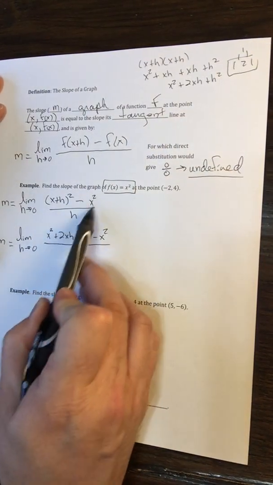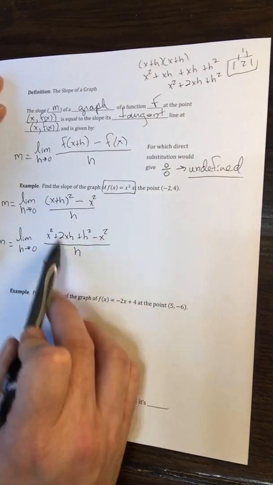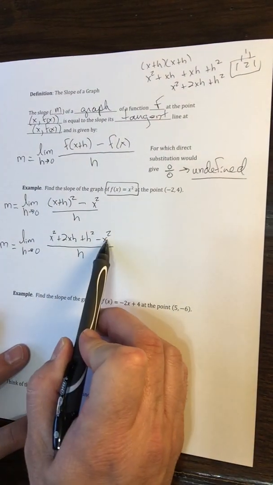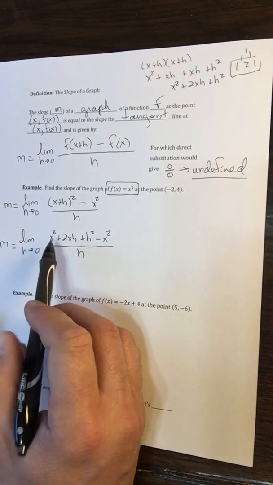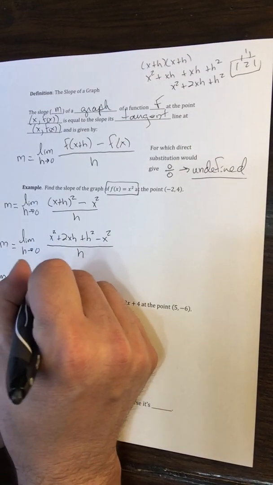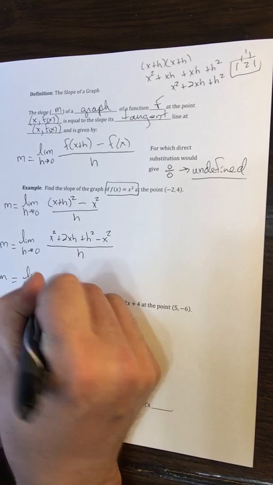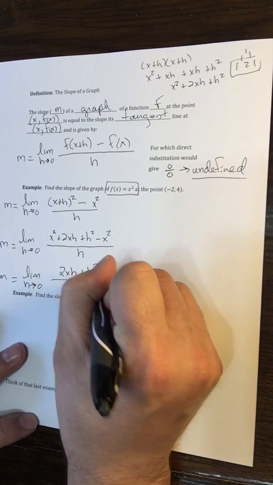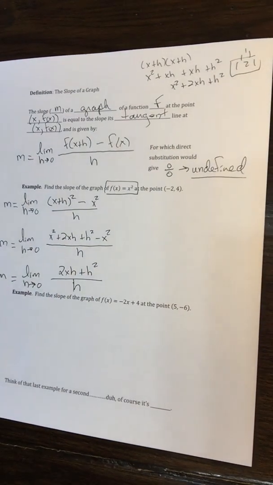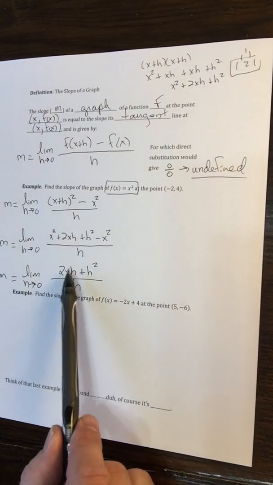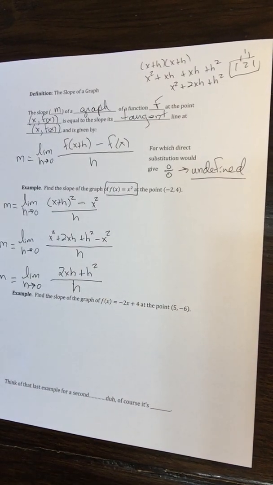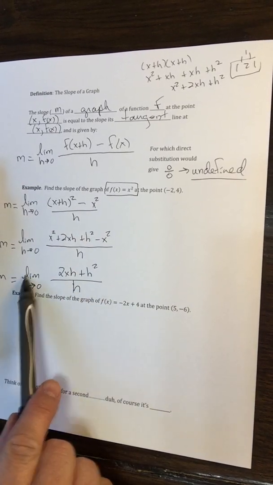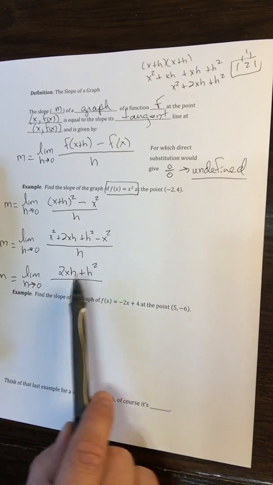Where did this x squared come from? It's this one right here. So I multiplied this out and I got these 3 terms, and then I still have a minus x squared. Now look what happens. That x squared and that x squared actually cancel. So this is the limit, which we'll deal with this limit in a little bit, of, if the x squareds are gone, this is 2xh plus h squared over h. Now that the x squareds are gone, everything's got an h in it, we can factor and cancel. And then the h won't be in the denominator anymore. Once the h is not in the denominator anymore, I can evaluate the limit with direct substitution.